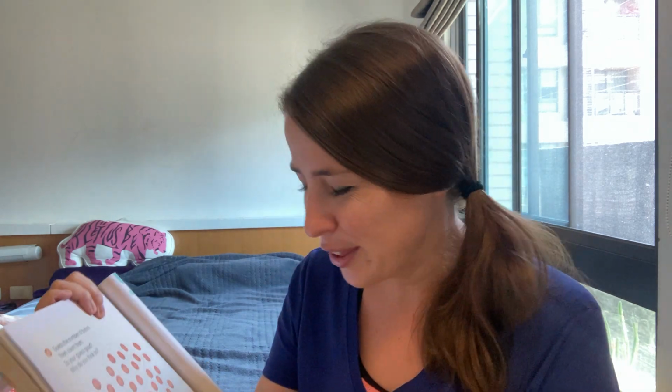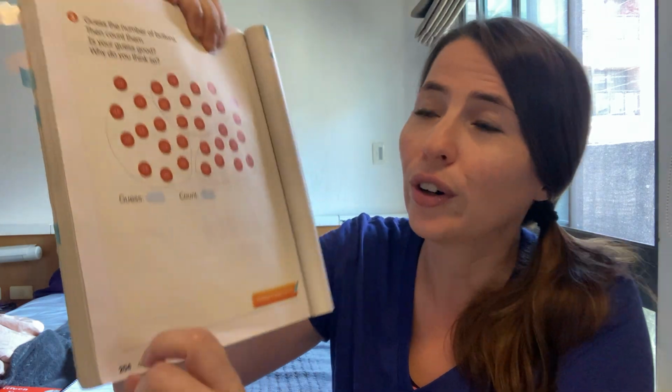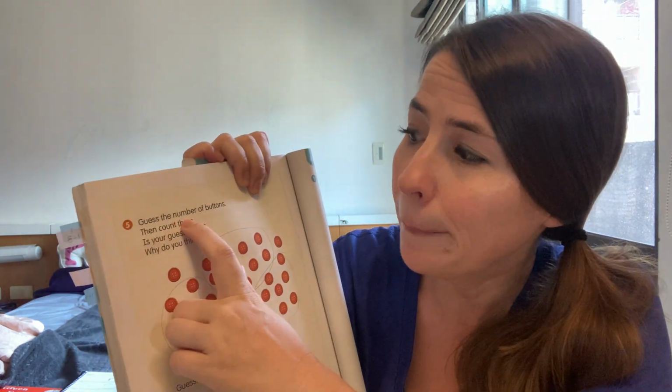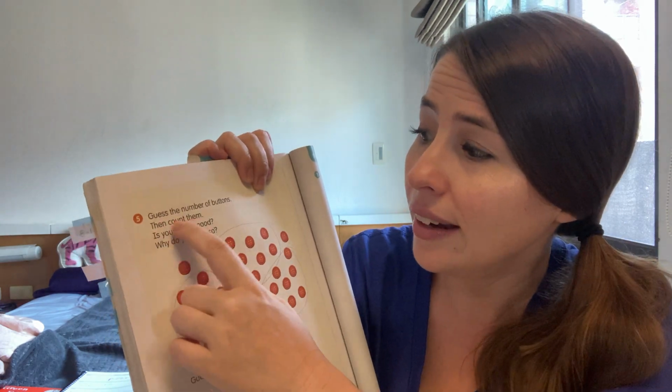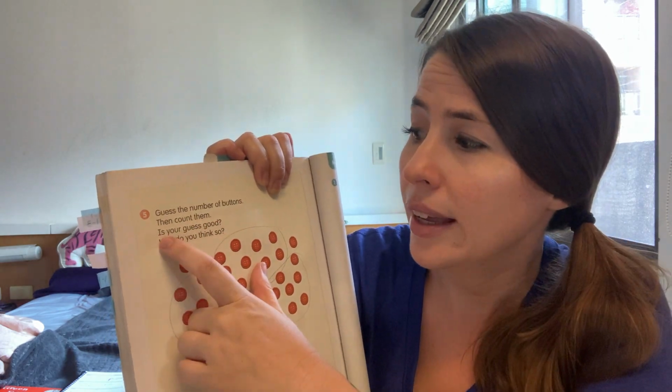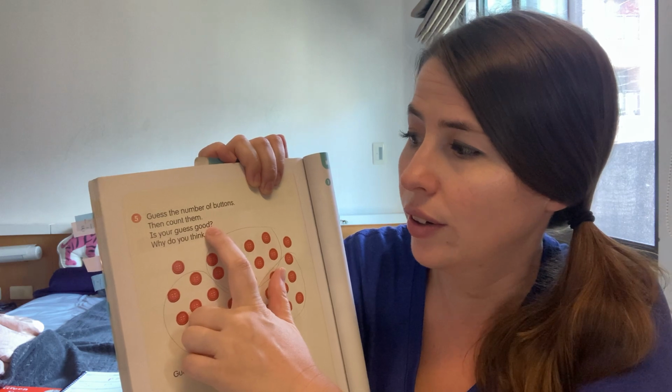All right, so the next page, page 204, it says, guess the number of buttons. Here's some buttons. Then count them. Is your guess good? Why do you think so? Now, hold on a second. Do you know what guess means? Guess means you don't know the answer, but you just give an answer anyway.